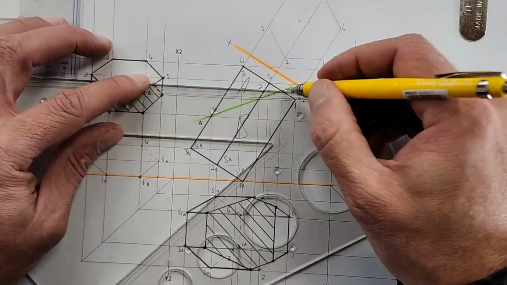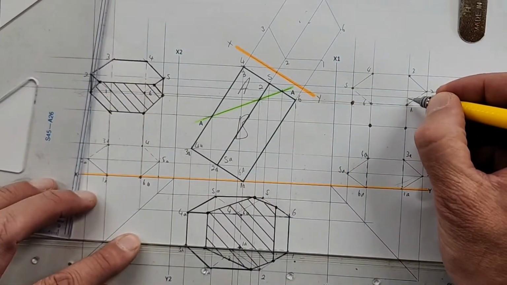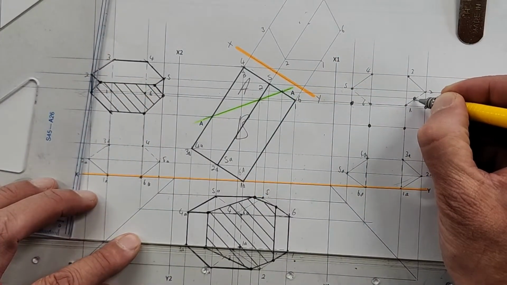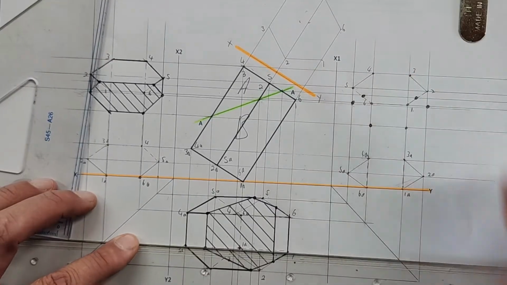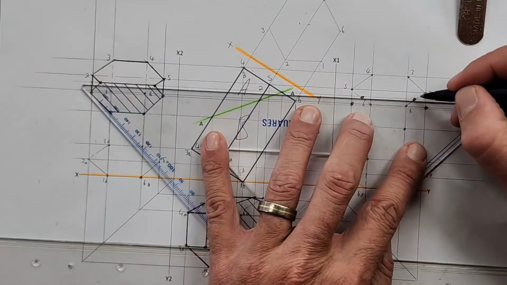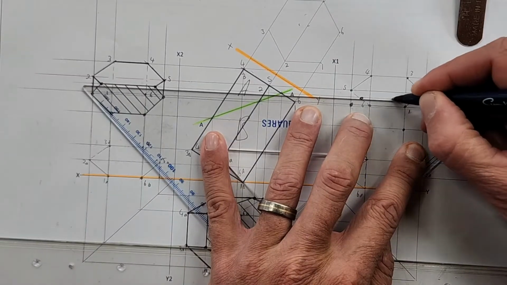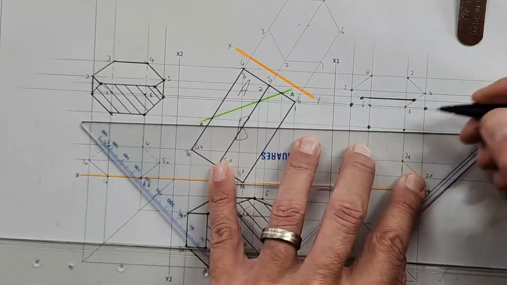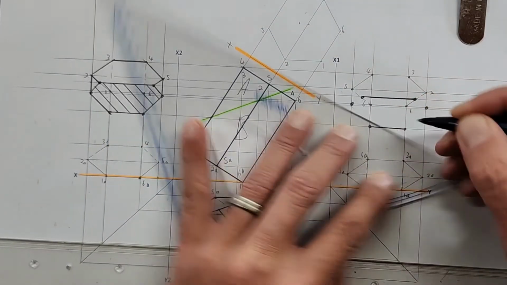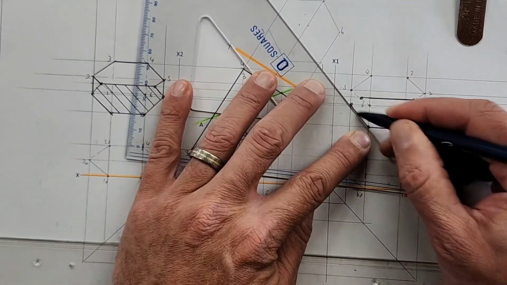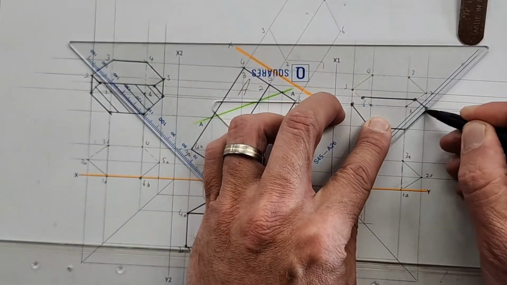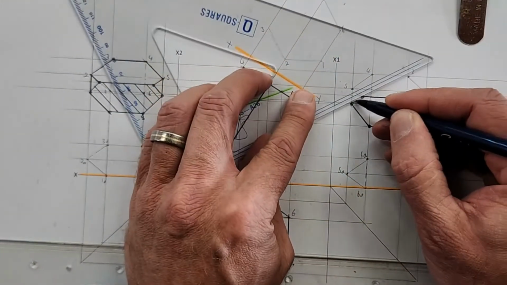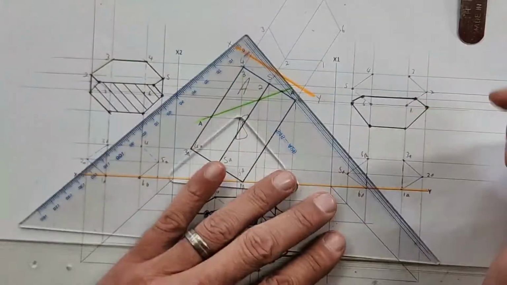And the last one here is 1 and 2. And 5 and 6, and join it in. 45 degrees.